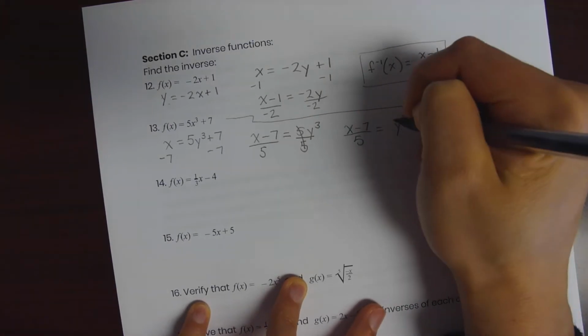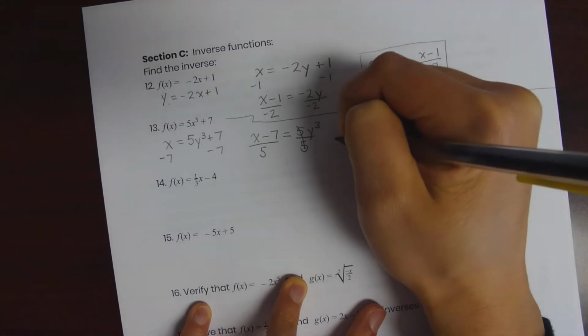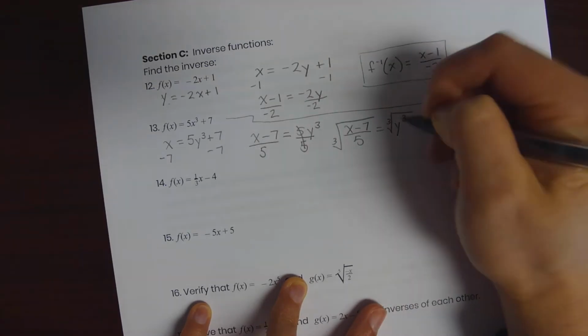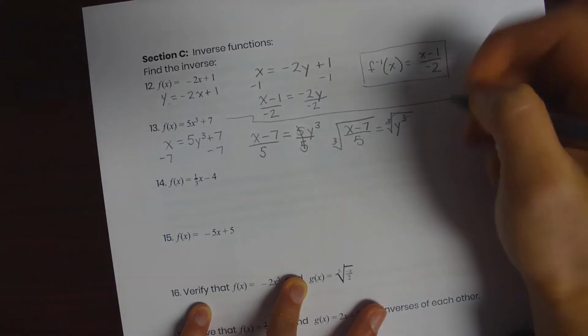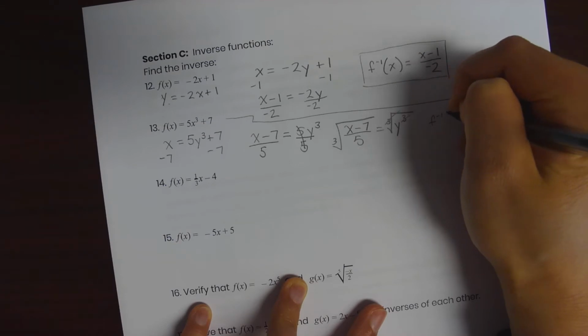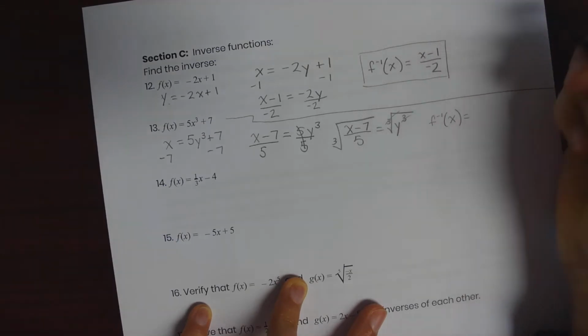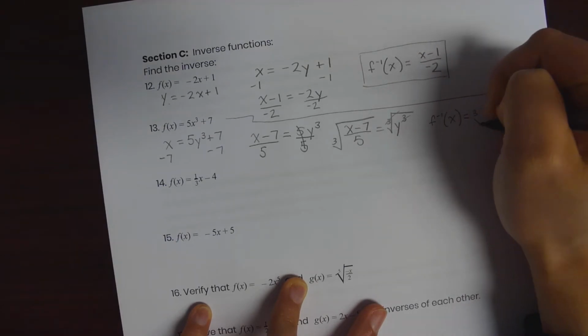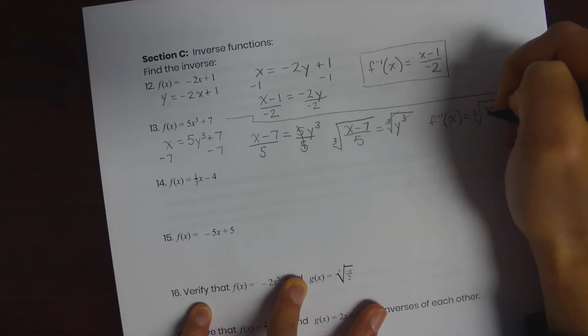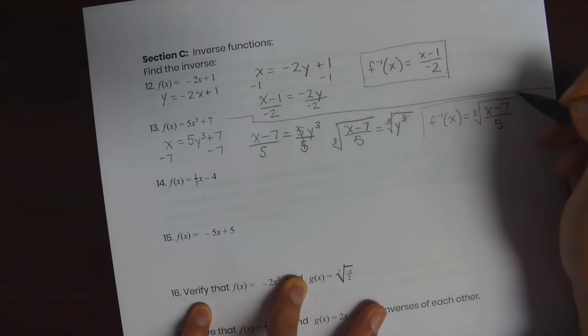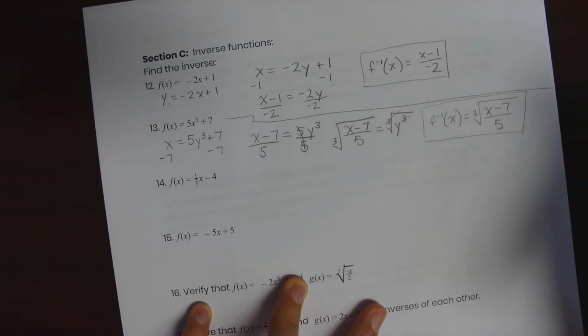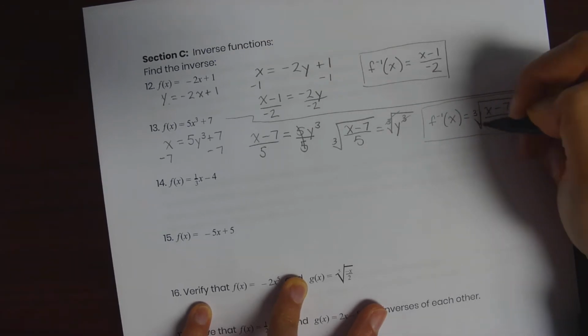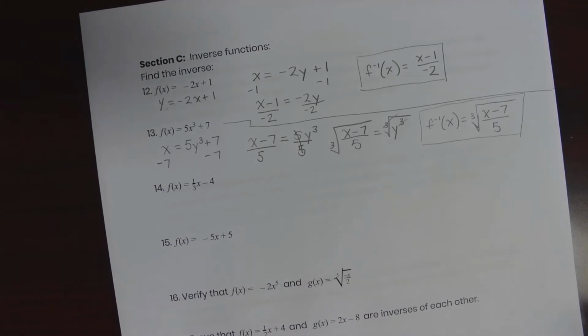And now I take the cube root of the whole thing. That cancels out my exponent, and I can say my f inverse is the third root of x minus 7 divided by 5. So this radical goes all the way down for the whole fraction.